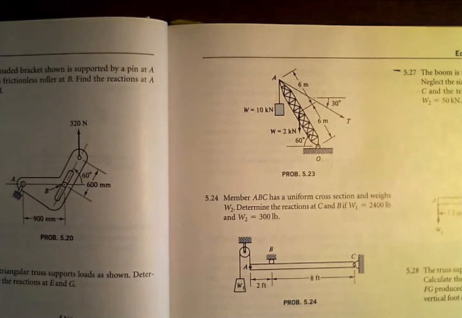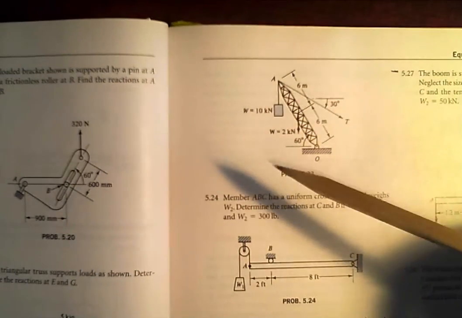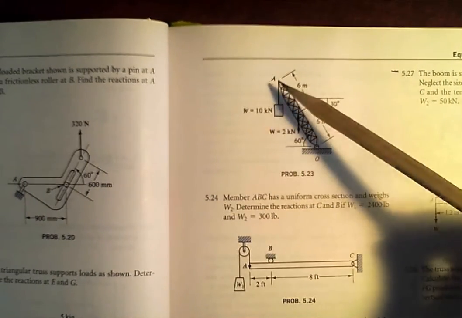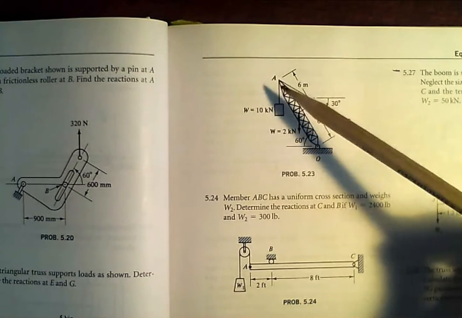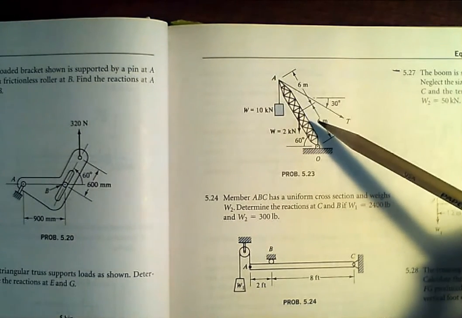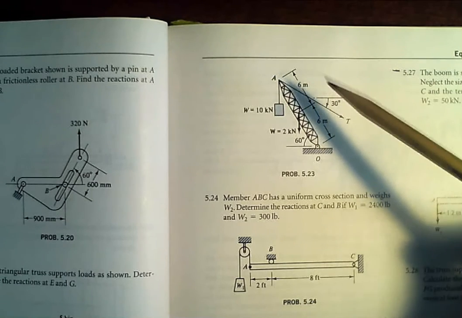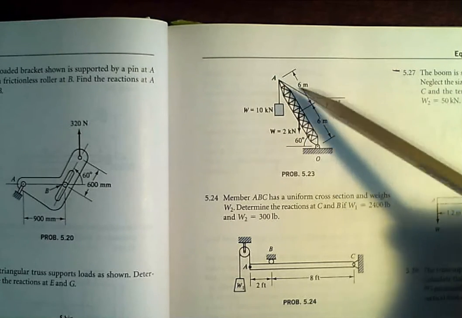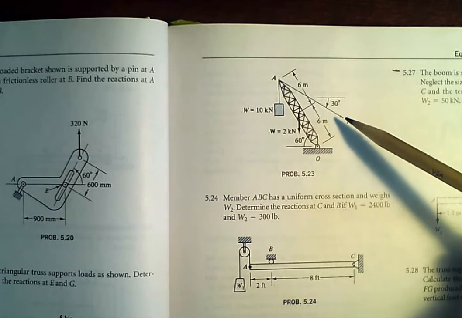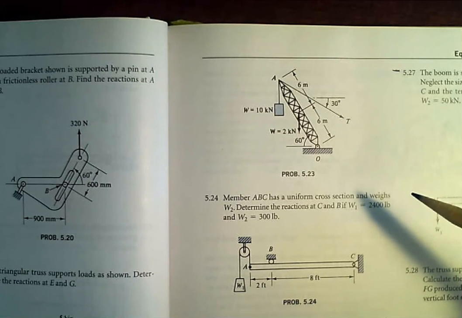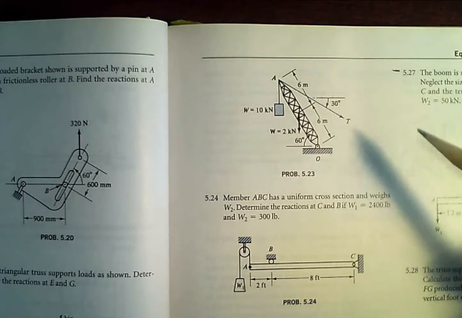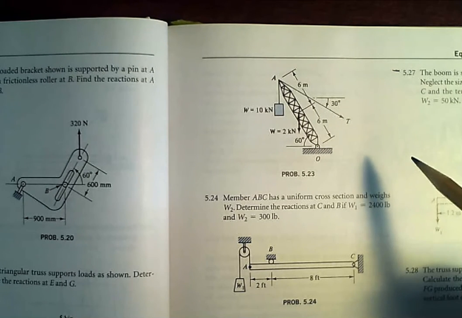If you take a look, we have a boom here. It has a 10 kilonewton load at the top. Its own weight is 2 kilonewtons. It's symmetric, so it's right in the middle, 6 meters and 6 meters. It's at an angle of 60 degrees, and there is a tension cable coming down here that's at an angle of 30 degrees. So I'm going to pause the video and set this up in our homework format. I recommend you do the same, and we'll continue on.